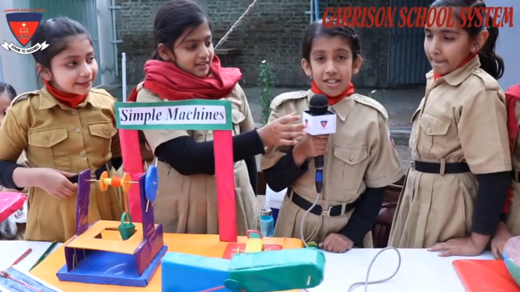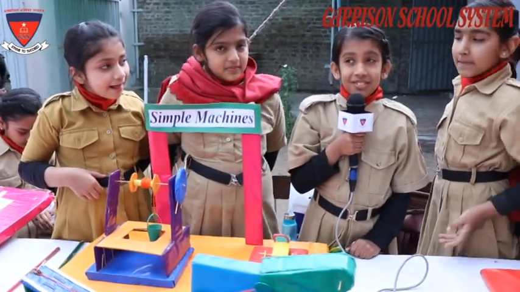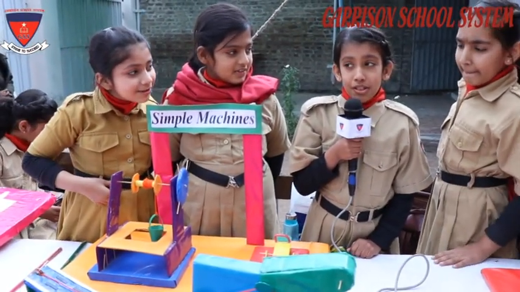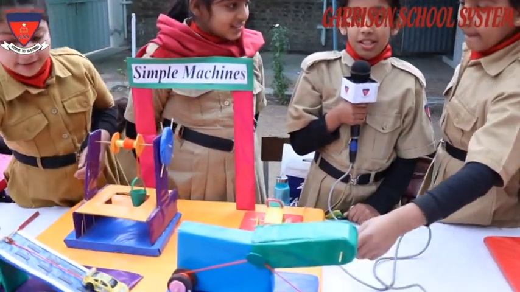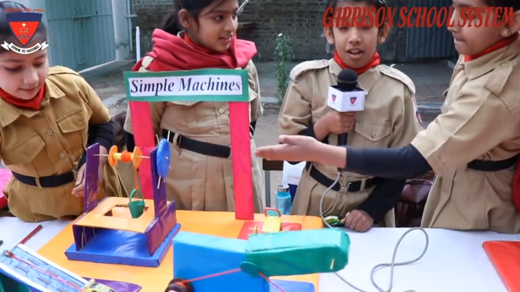I read in class 3 Moon. Our model is about simple machine. Here are some simple machines. We made seesaw, pulley, wheel and axle and inclined plane.